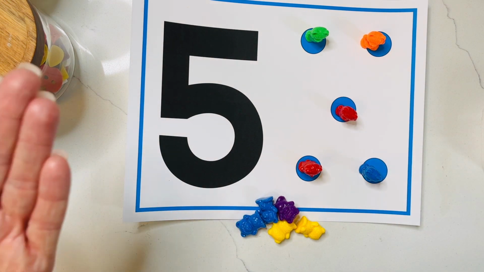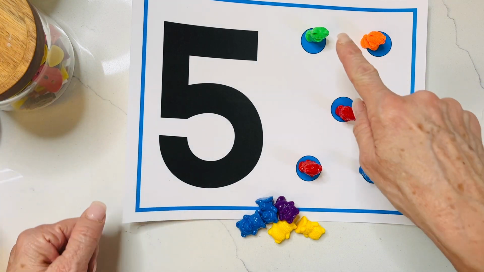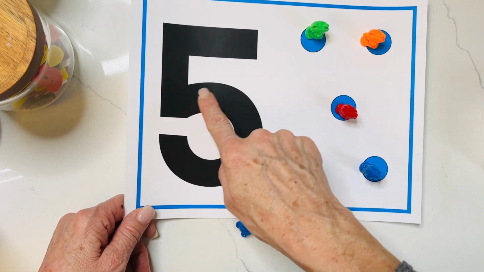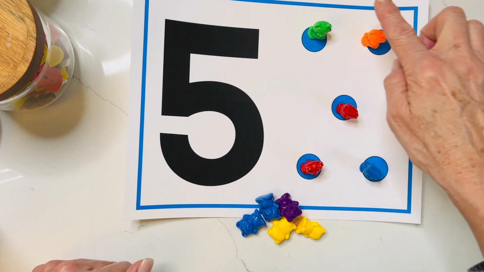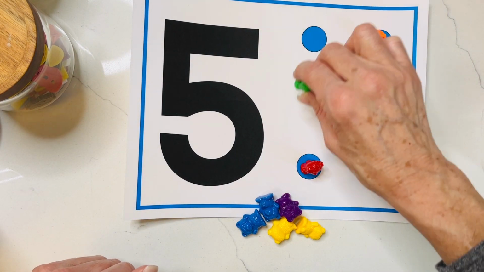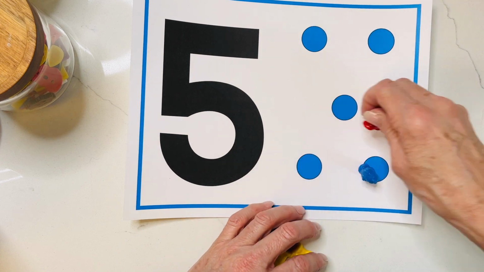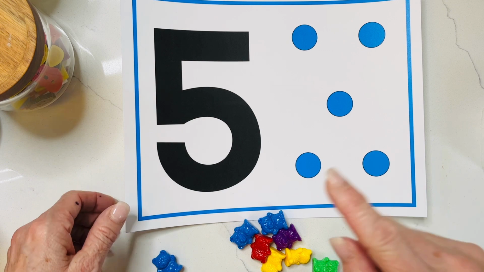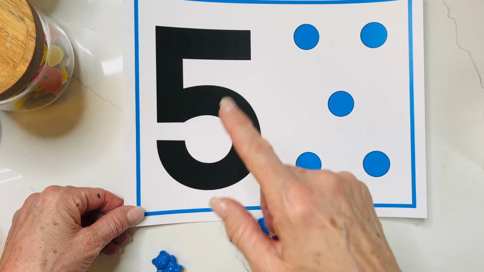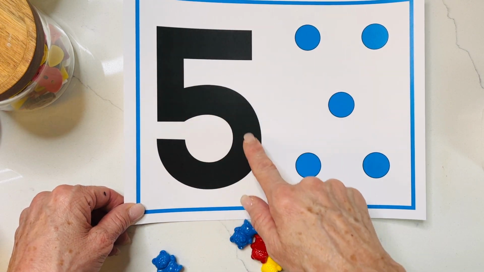So that's super concrete. They are using their finger to make the 5. They are looking at the 5. They are either touching and counting or counting and placing. Now, just to make it a little more abstract, but not too hard, I could do, this is what the number 5 looks like. Let's trace it with our finger.